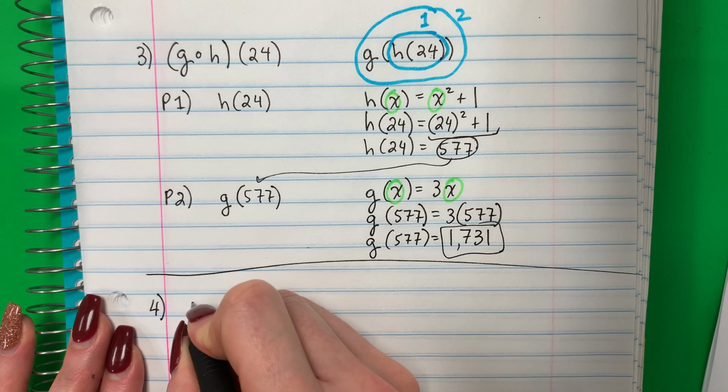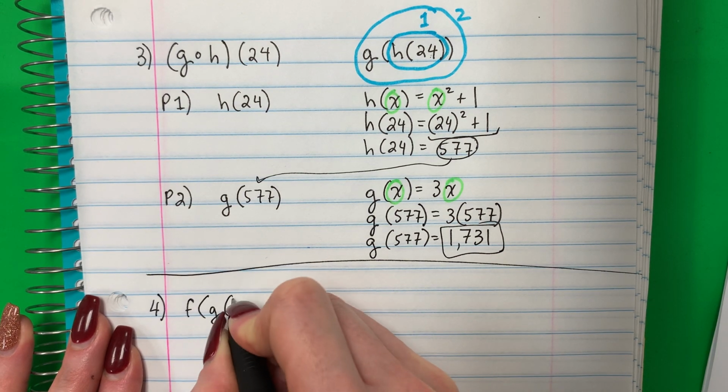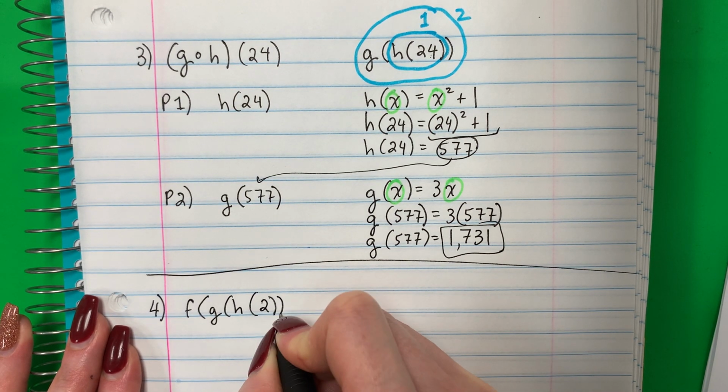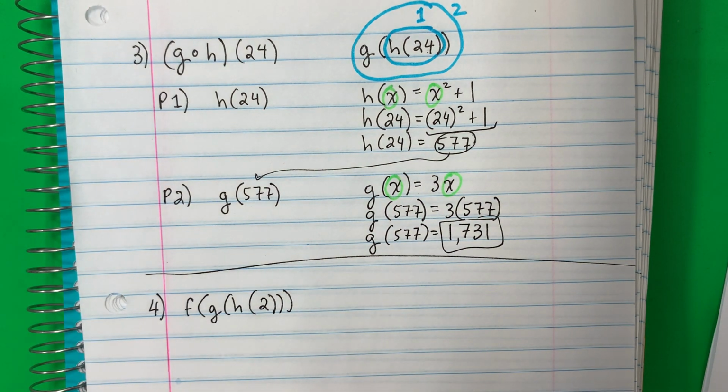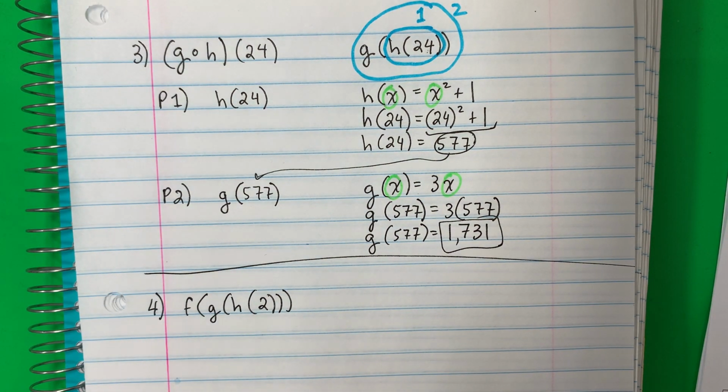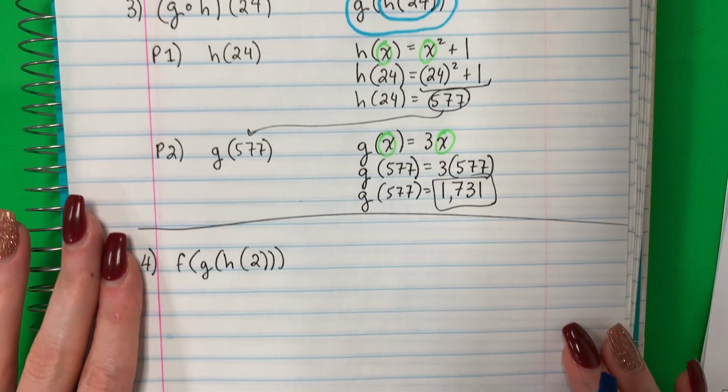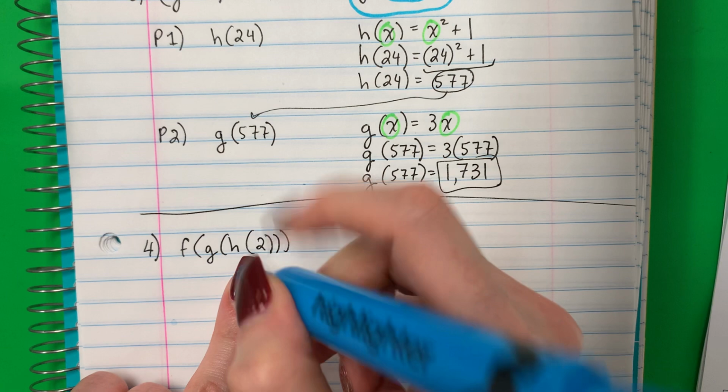So this is number 4, F of G of H of 2. How many parts here? ¿Cuántas partes aquí? Let's take a look. Vamos a ver. It's inside to outside, right? Adentro y luego afuera. So here's the inside.